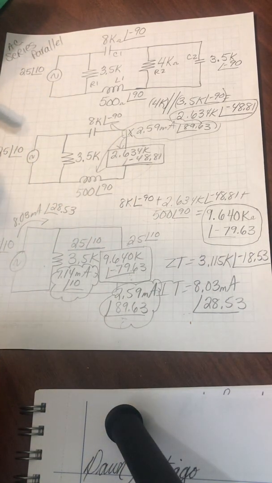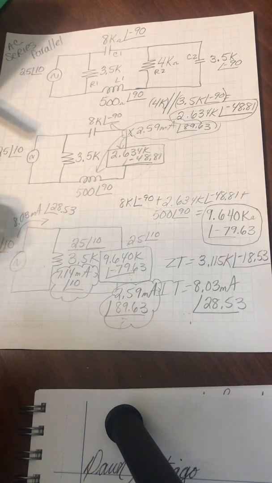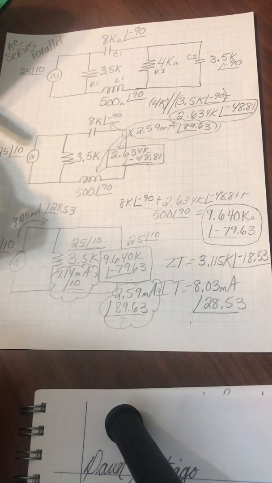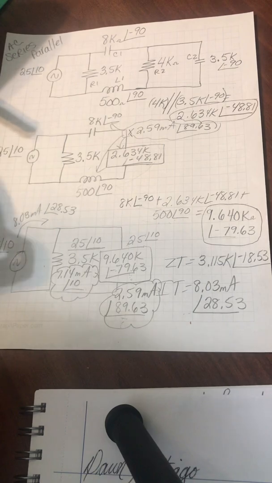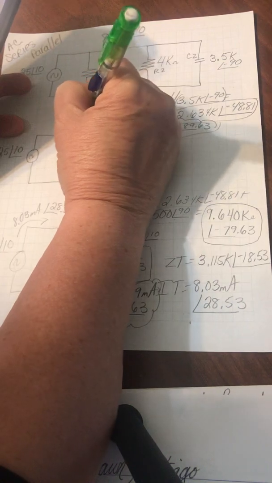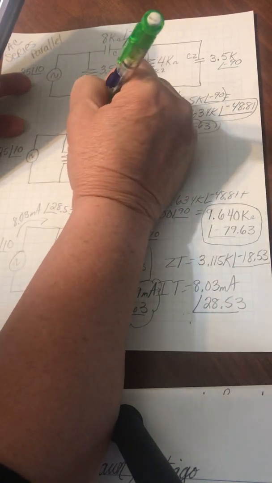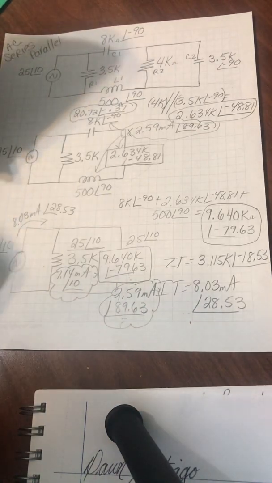So 2.59 milliamps at an angle of 89.63. I'm going to save that in my calculator. Times 8K at an angle of negative 90. So the first voltage I get is 20.72 at an angle of negative 0.37 degrees. Then we're going to do it again.